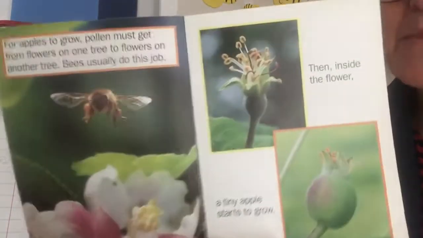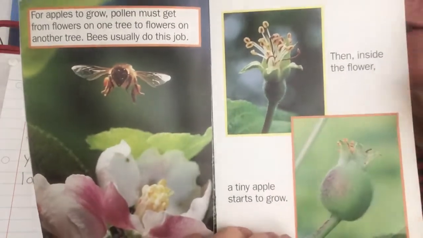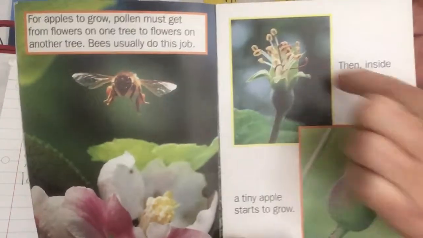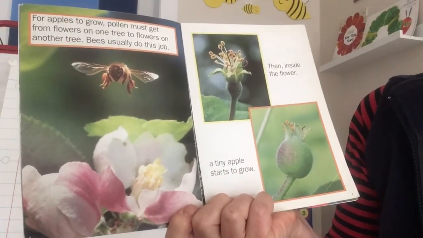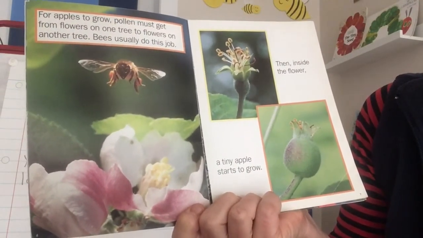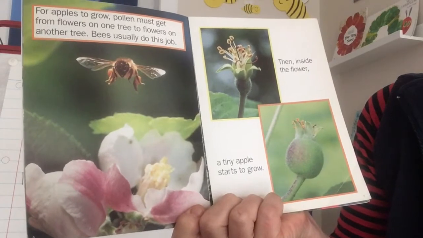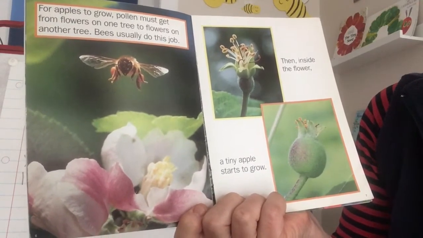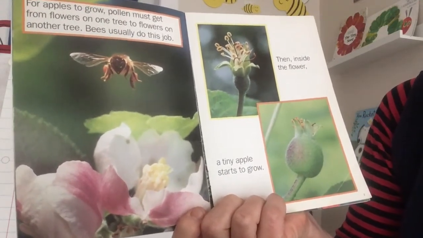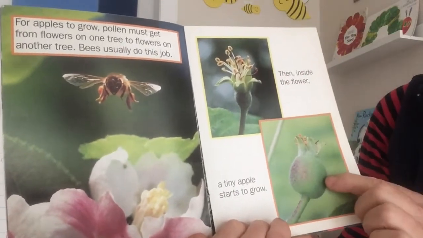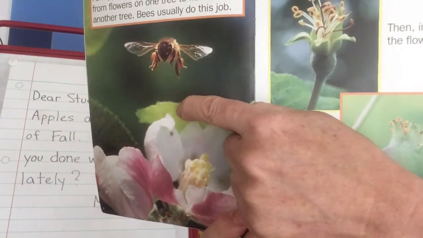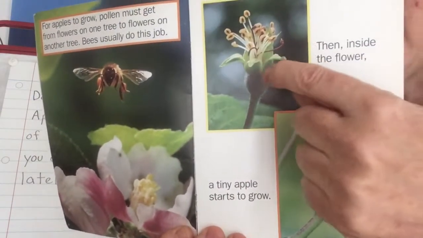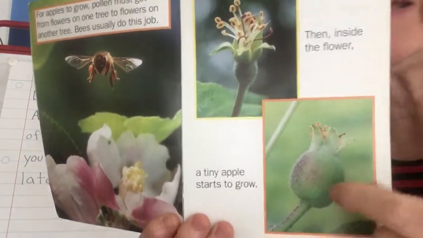Oh, here comes a bee to the flower. And look at these really good zooming close-up pictures to help you understand. For apples to grow, pollen must get from flowers on one tree to flowers on another tree. Bees usually do this job. Then inside the flower, a tiny apple starts to grow. So he's flying around to pollinate, and there it's been pollinated, and here the little apple is starting to grow.